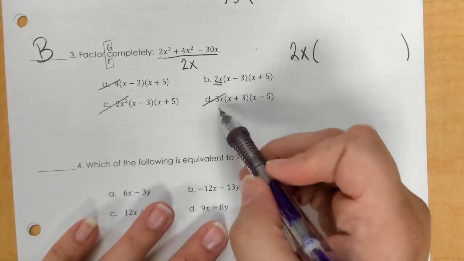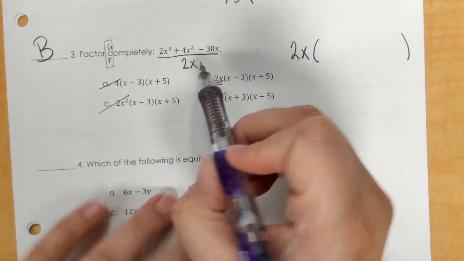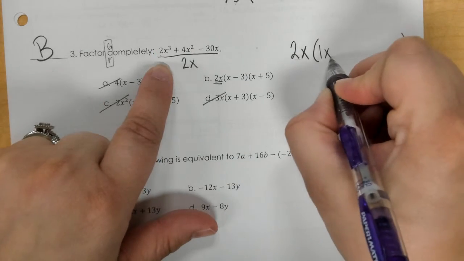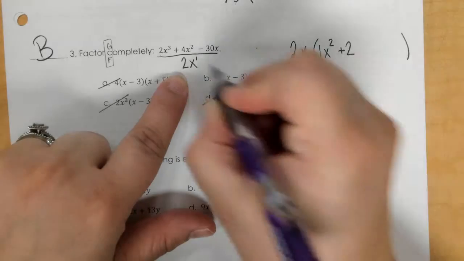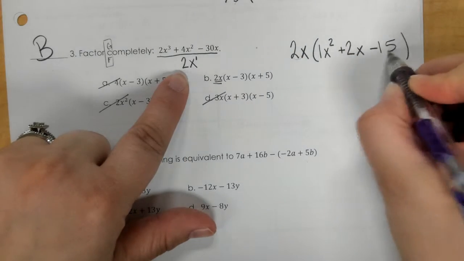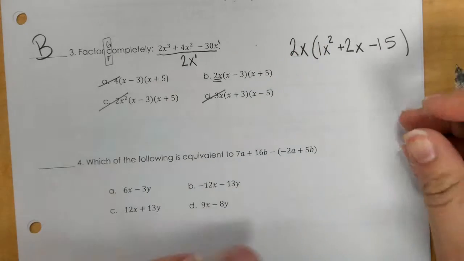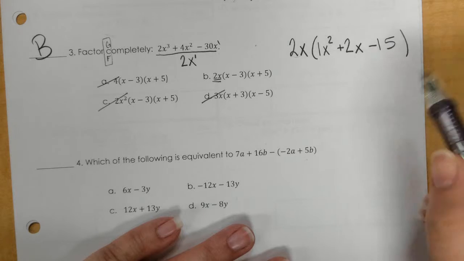But let's say you had 2 of these as 2x. How would you solve it? So you would divide and subtract exponents. Divide again. Subtract. Negative 30 divided by 2 is negative 15, and 1 minus 1 is 0. We don't write x. So right here, inside of the parentheses, I have to do x factor.